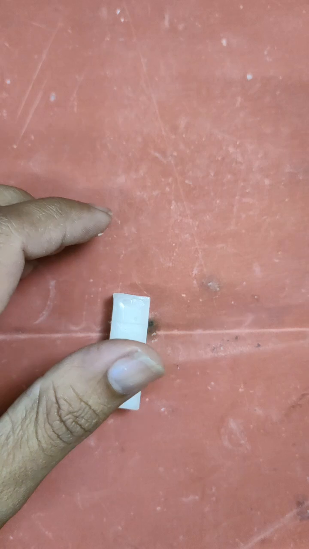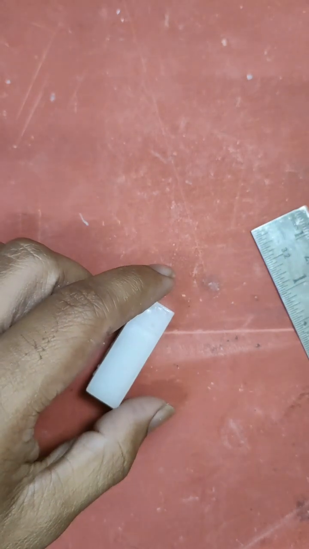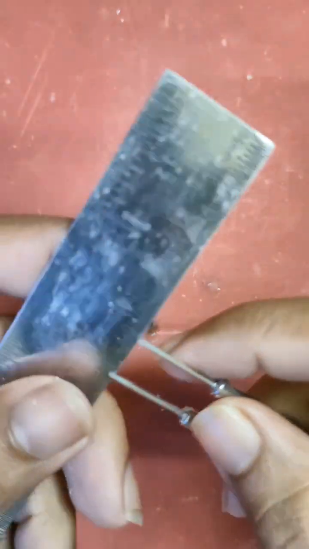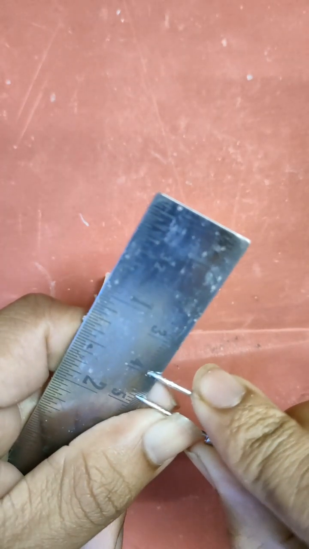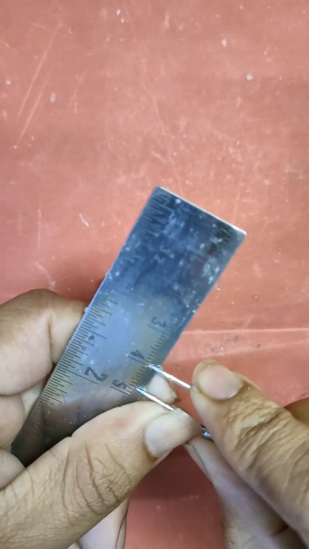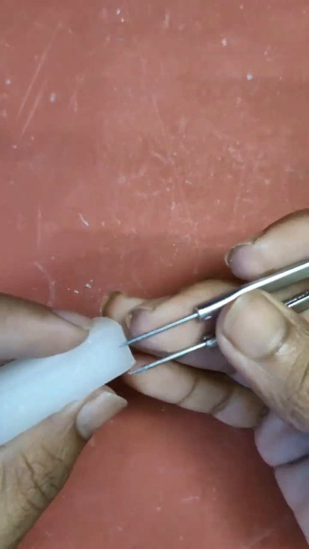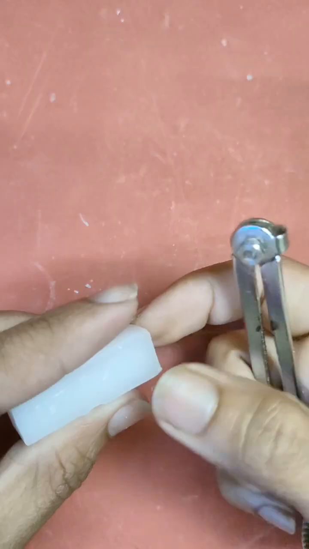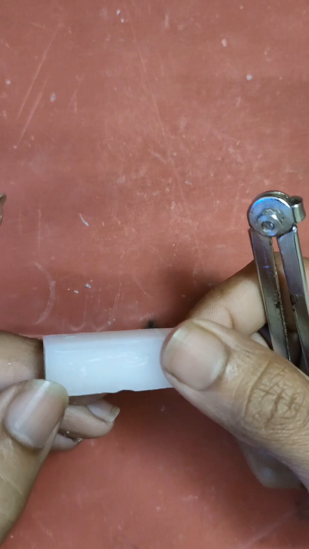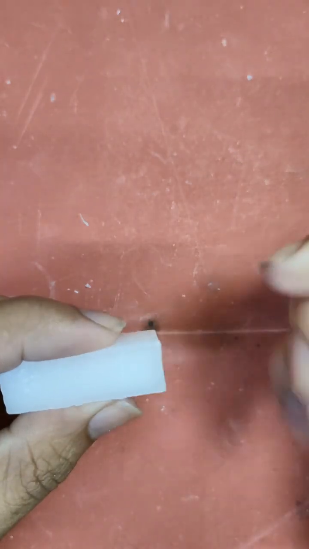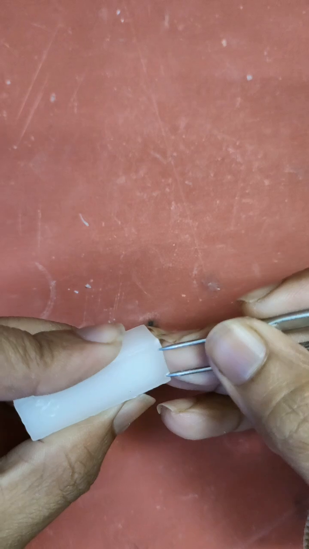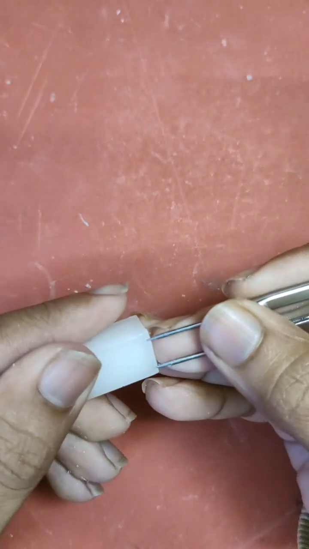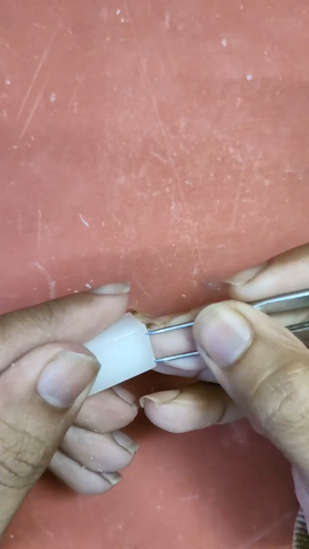Now we'll be taking the mesiodistal diameter of the crown, and it is 6.5, so we'll be taking 7. So this is 7. This is at the crown, so mesiodistal, this is the mesial, this is the distal. So this is the mesiodistal. At the crown it is 6.5, we are taking 7. Same goes for the opposite surface.